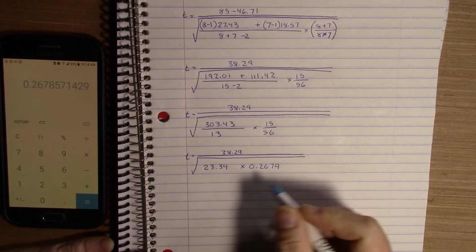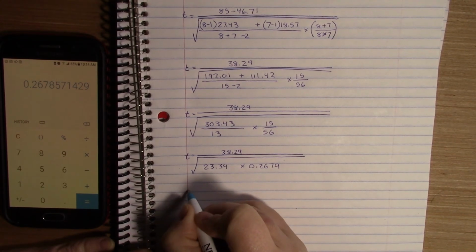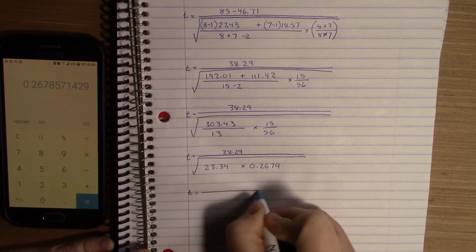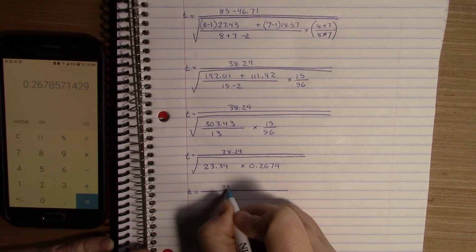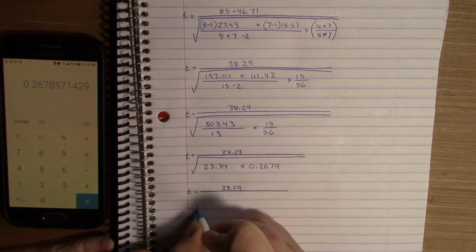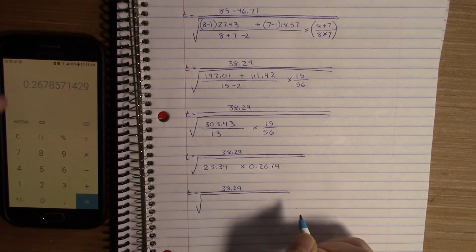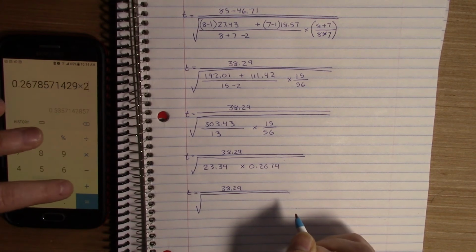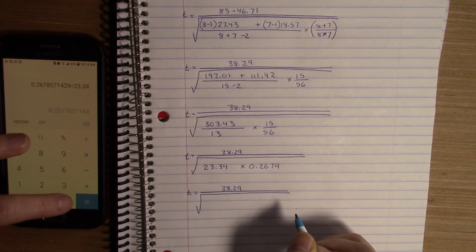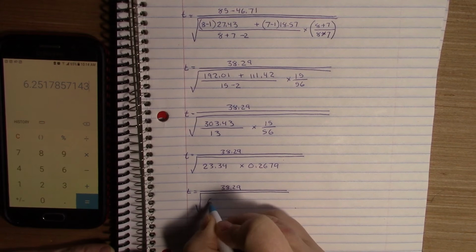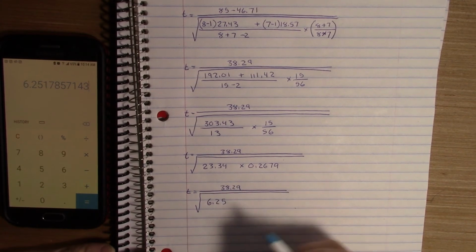Well, that's a hard one to round. T equals, keeping our 38 and our square root, this number times 23.34 equals 6.25.